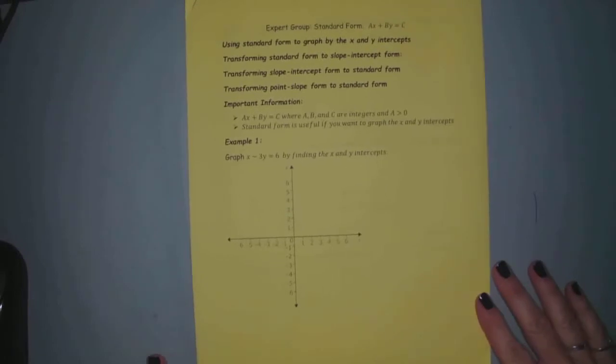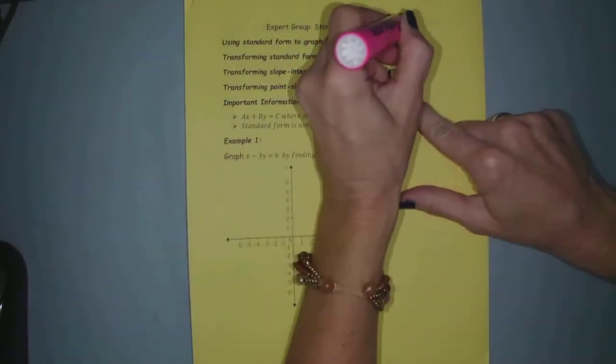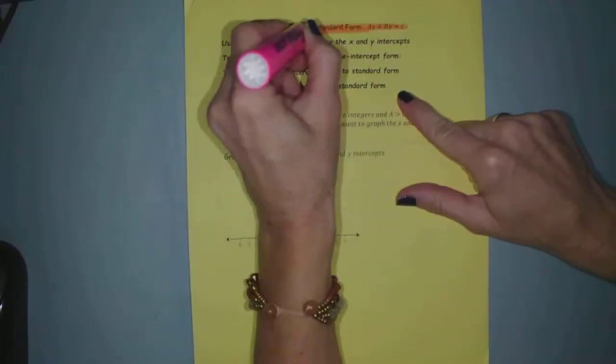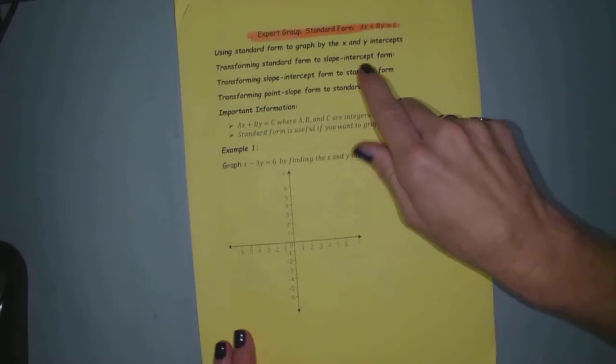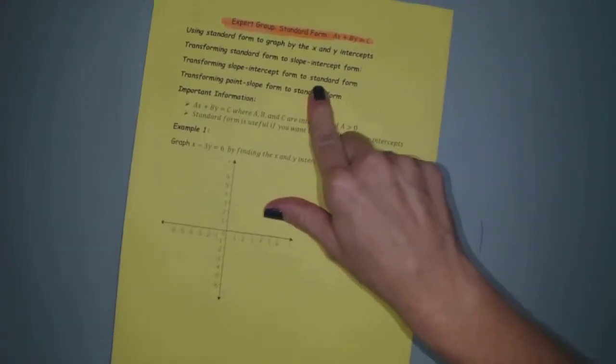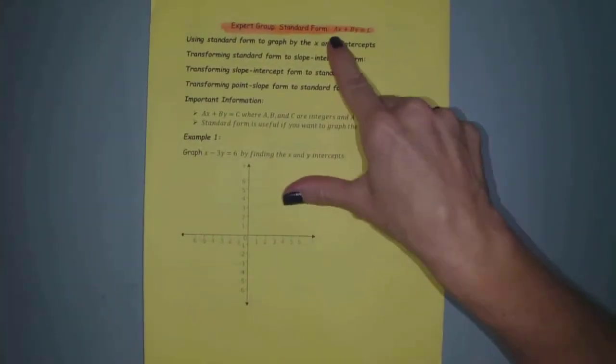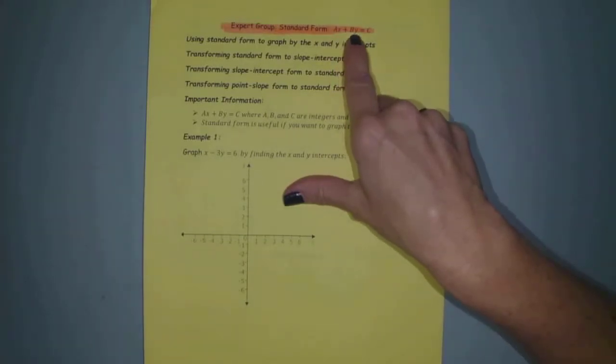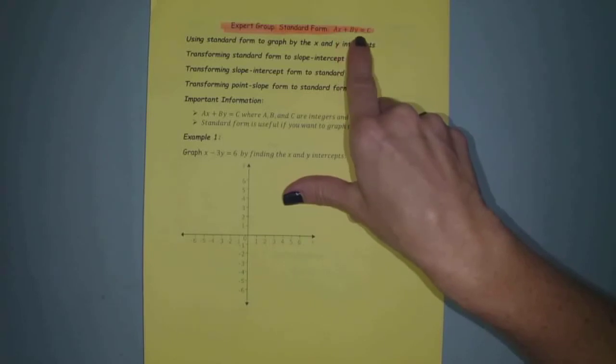My expert group on standard form of a line, which is right here in your title. So the standard form of a line is given by A times X plus B times Y equals C. So this is the form of a line that you're going to become experts on.